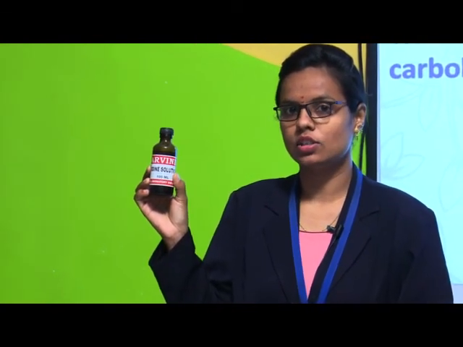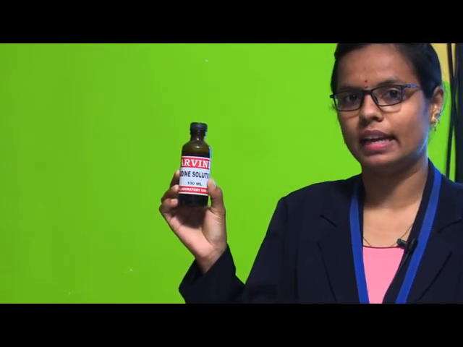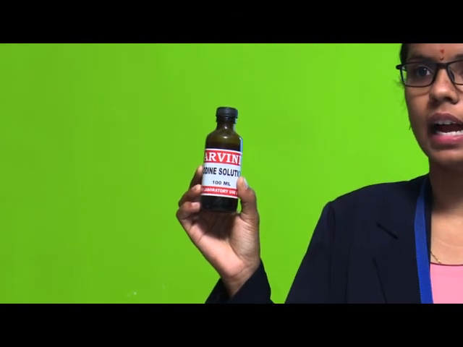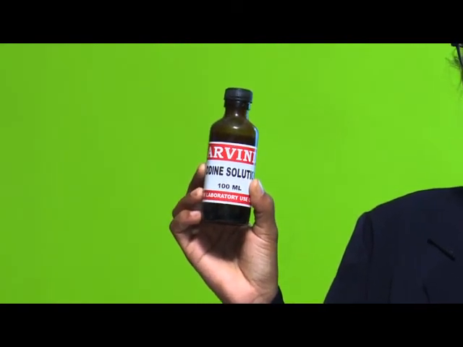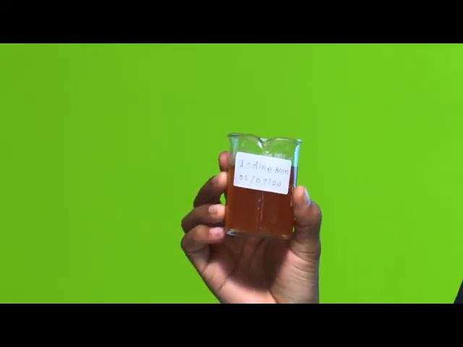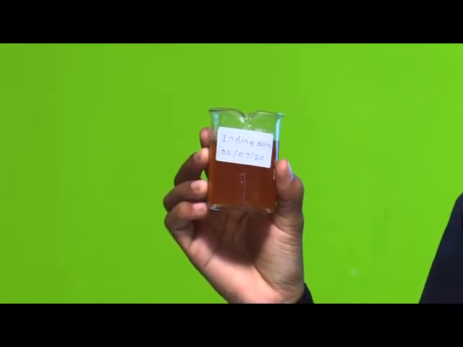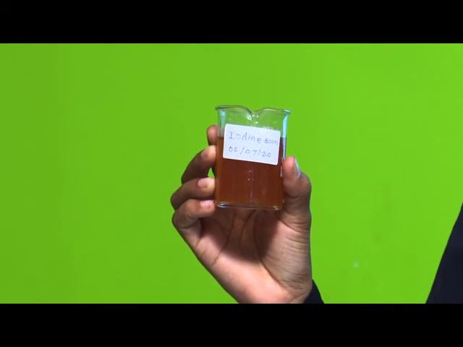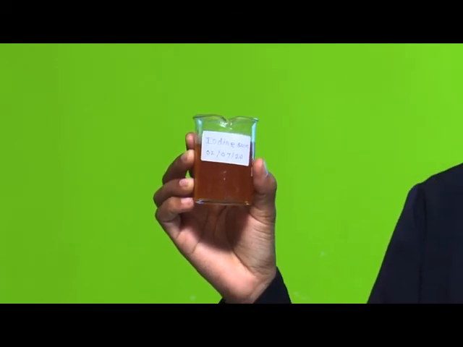This iodine solution is diluted in water. For example, this is a beaker, and we have to take 20 ml of iodine solution and 100 ml of water is added to it.